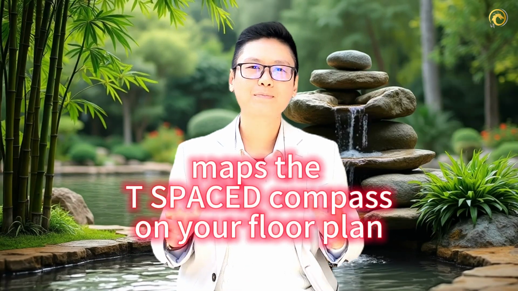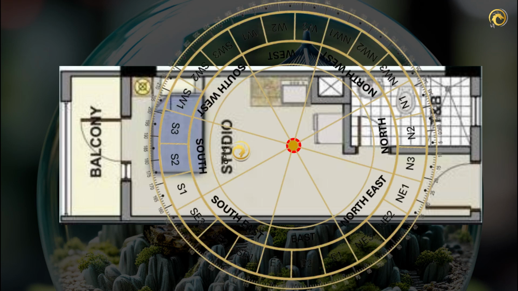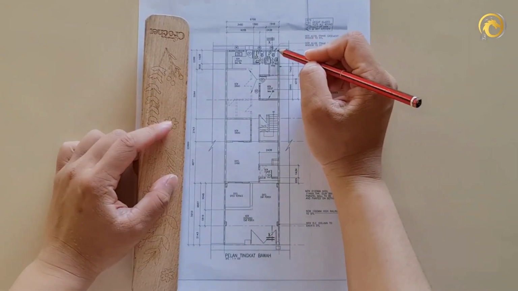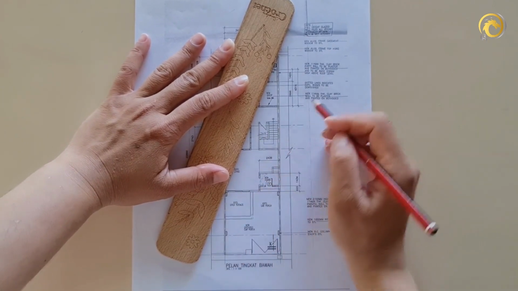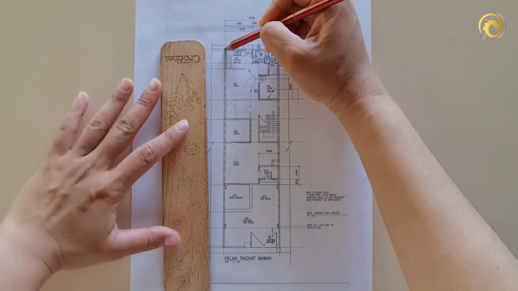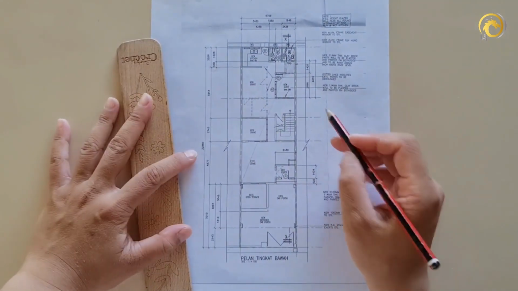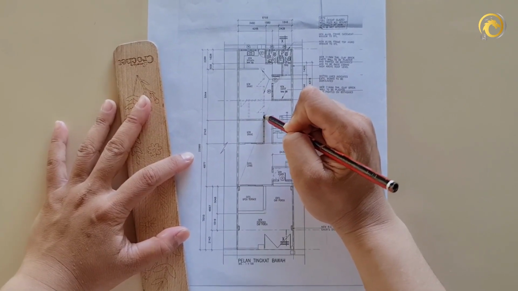Now, we will go to step 7, which is map the T-space compass on your floor plan. Remember, you must map the T-space compass, the center point of the compass, with the center point of the floor plan. If this is your floor plan, you have to use pencil to cross the floor plan from the top right to the bottom left, and then from the top left to the bottom right. Draw a big cross, and where these two lines meet, that is the central point.